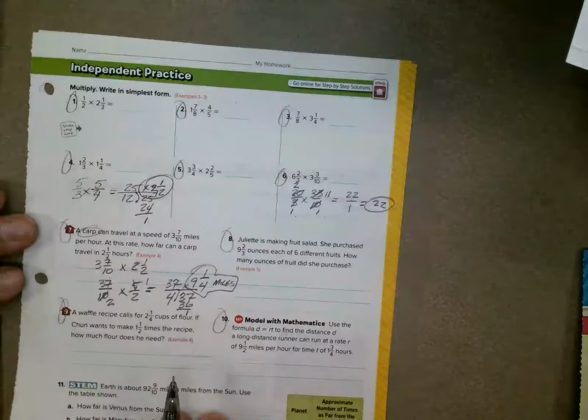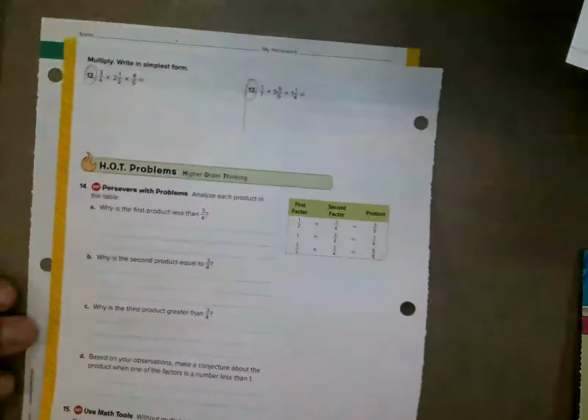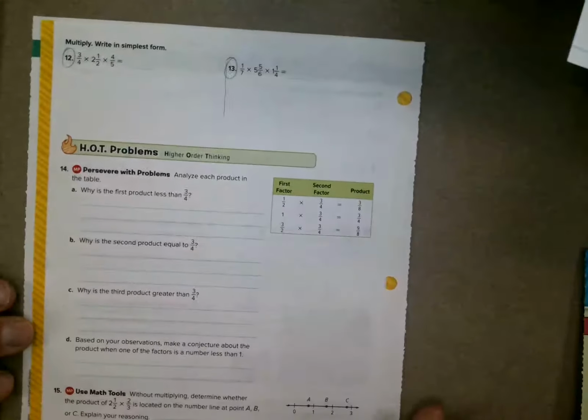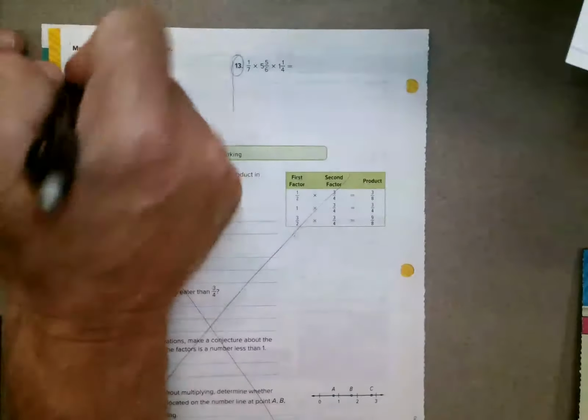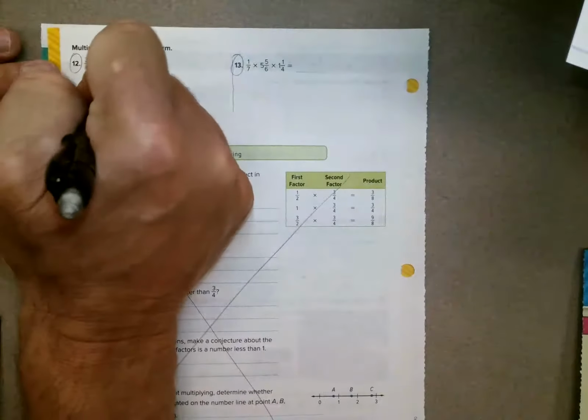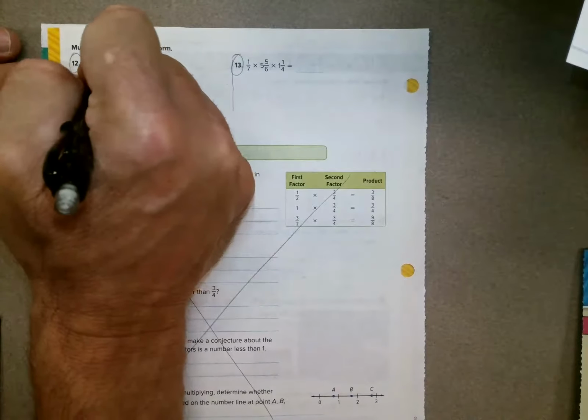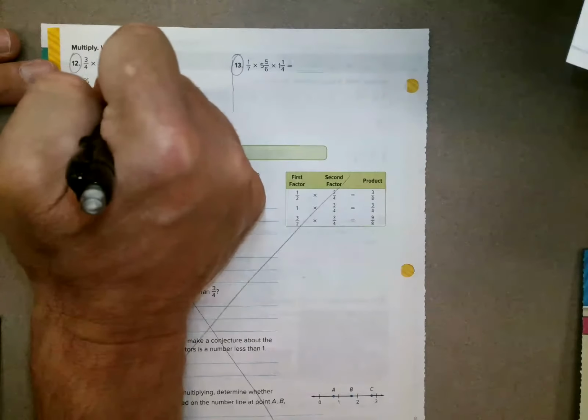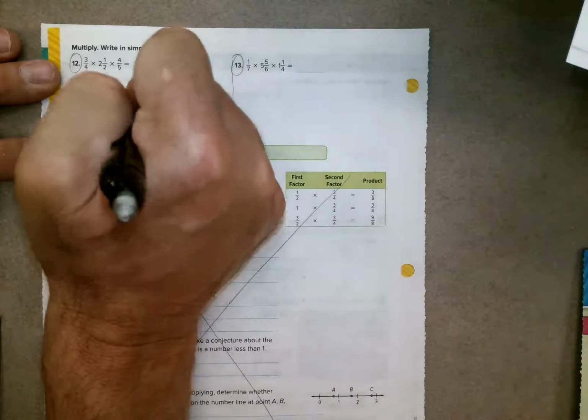What I'm going to do is kind of flip over here and take a look at 12 and 13. We're not doing anything here, so you actually could just put it next there if you wanted. And let's go to work. 3/4 times 2 times 2 is 4, plus 1 is 5 over 2 times 4/5. Okay, now we've got it set up.